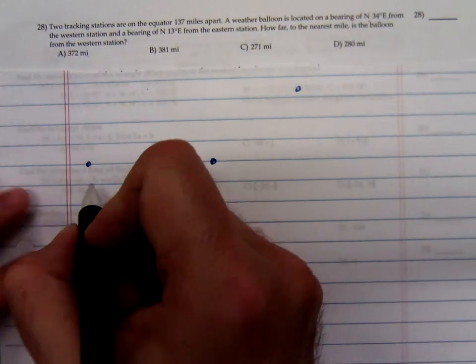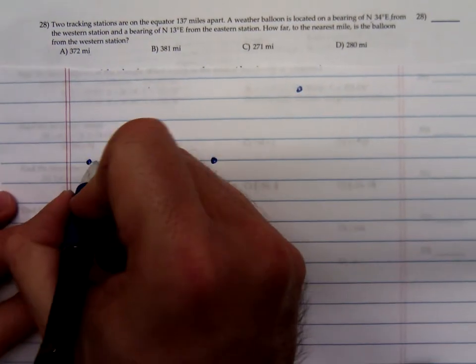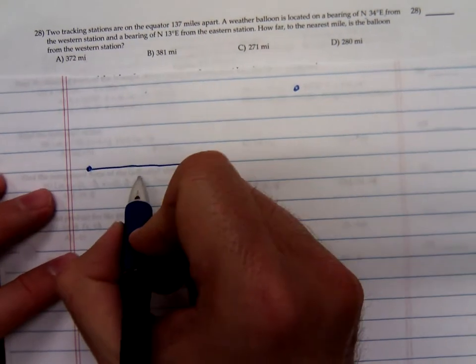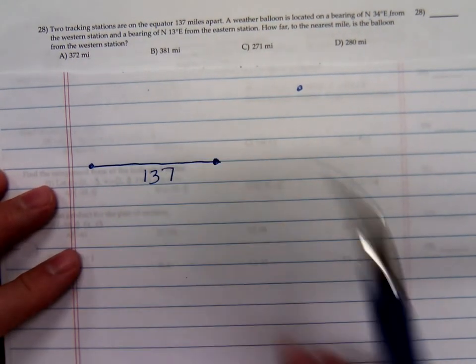So, sketch this. So there's the two tracking stations. They're 137 miles apart.